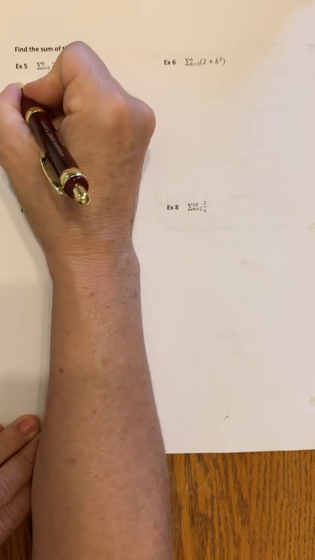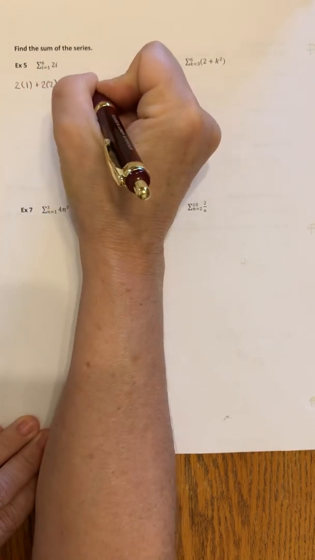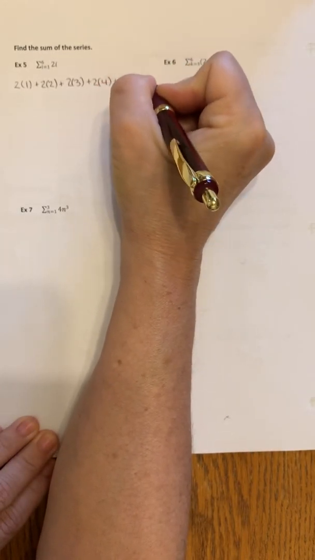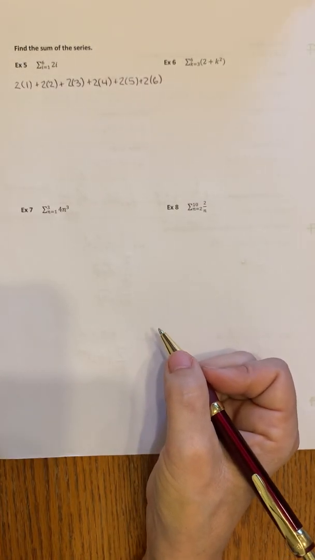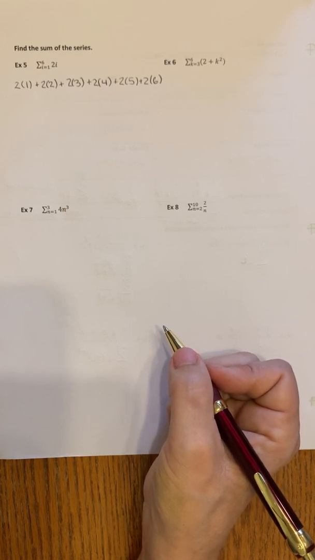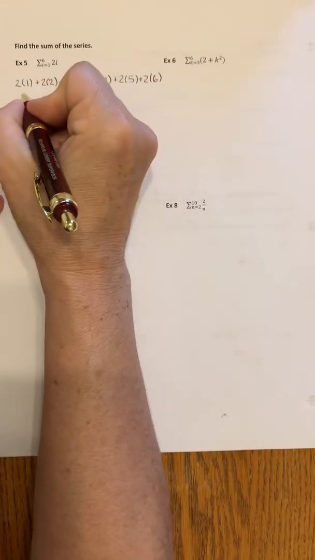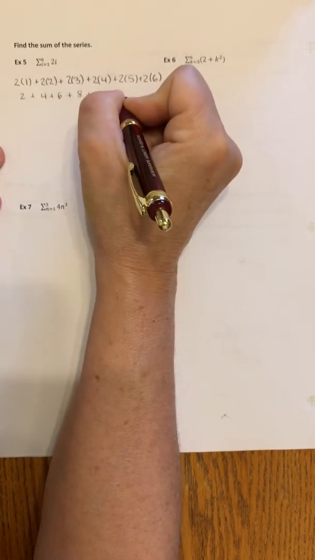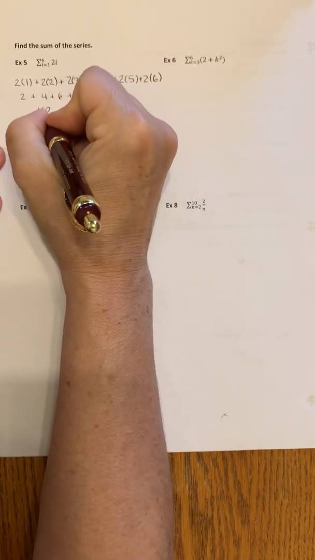So if I plug in 2 times 1, 2 times 2, all the way up to 6, and if I were to add those all together, that's going to be 2 plus 4 plus 6 plus 8 plus 10 plus 12. So that's going to be 20, 30, 42.